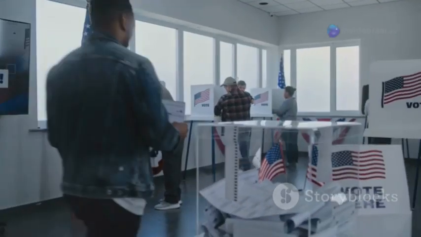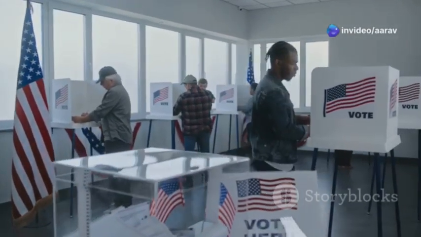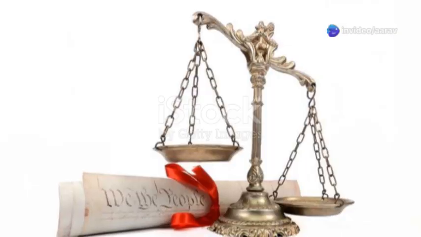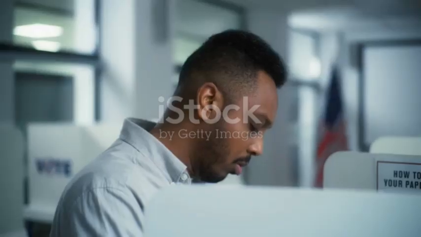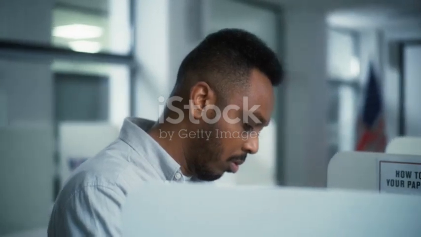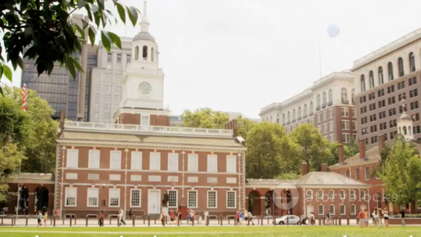A tie in the Electoral College is a reminder of the complexities of the American electoral system. It highlights the importance of understanding the Constitution's contingency plans. Understanding how this process works is crucial for informed civic engagement.